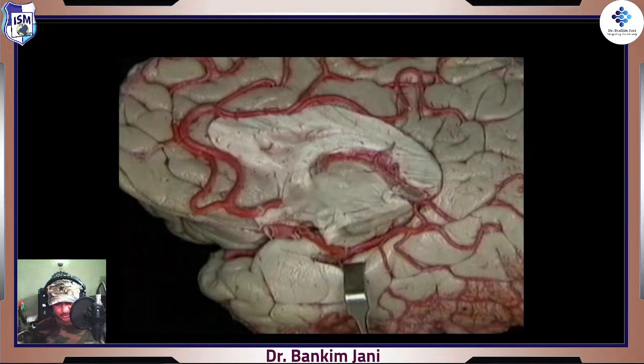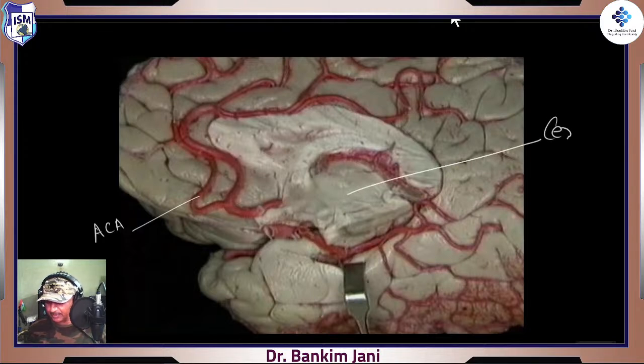So this is the same structure. This is our all-time favorite anterior cerebral artery, and that's what we talked about, right? They are distributing above this lower portion. And see, this is the cerebral peduncle, you know?